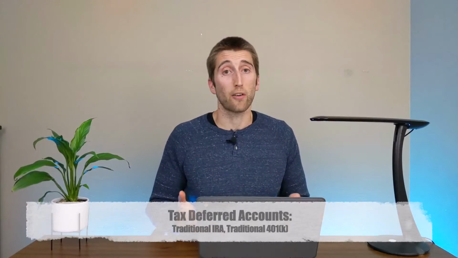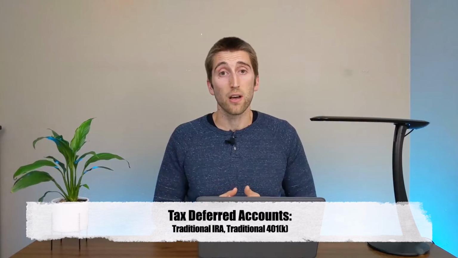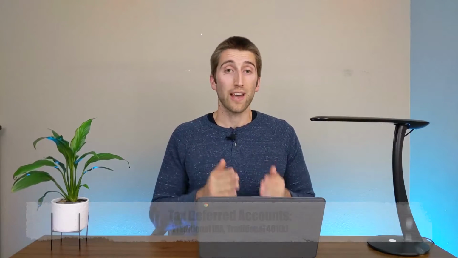Now with the other example, with the tax-deferred account, a good example of that would be the traditional IRA or a traditional 401k. Because with the traditional accounts, you defer your taxes now and you pay taxes later. So those are tax-deferred accounts. But you also have accounts that are not tax-advantaged at all.